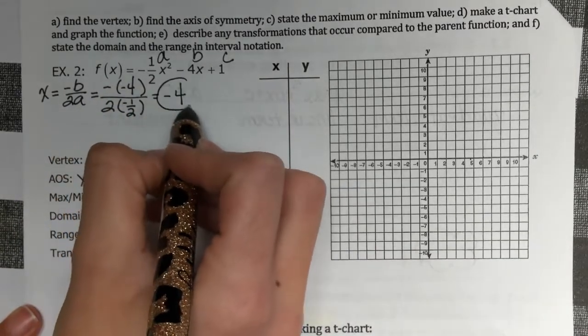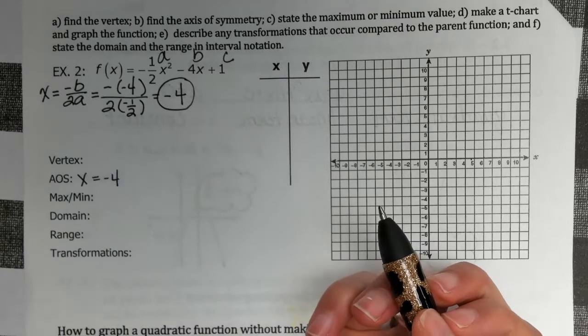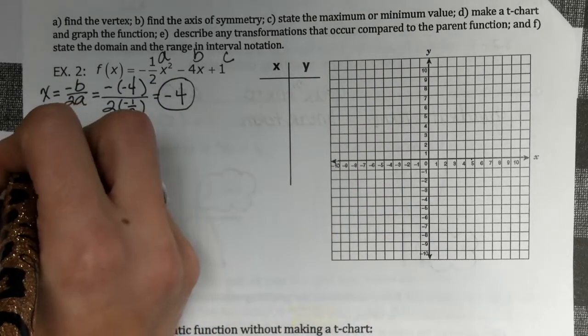I'm going to take this -4 and do what with it? Plug it in everywhere there's an x.